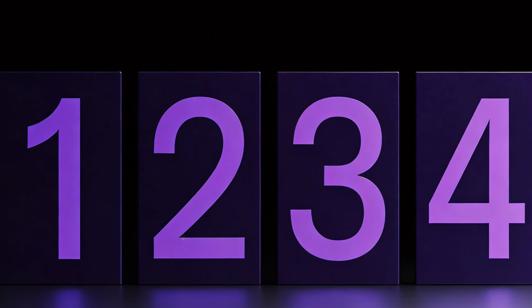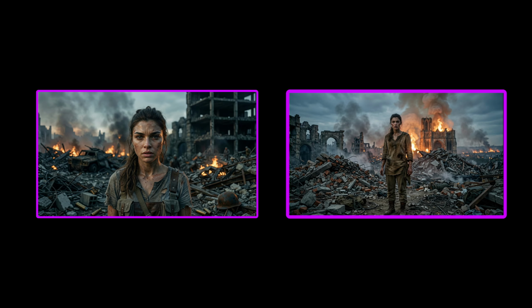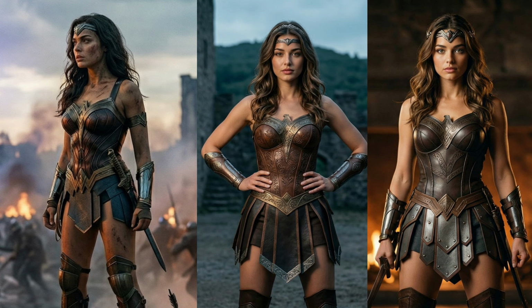Let's get into it. Step 1 is the character lock. If your character changes from scene to scene, this is why. You never defined it properly, so the AI keeps guessing, and every time it guesses, something changes. The face shifts, the body changes, the details don't match. So here's how you fix it.